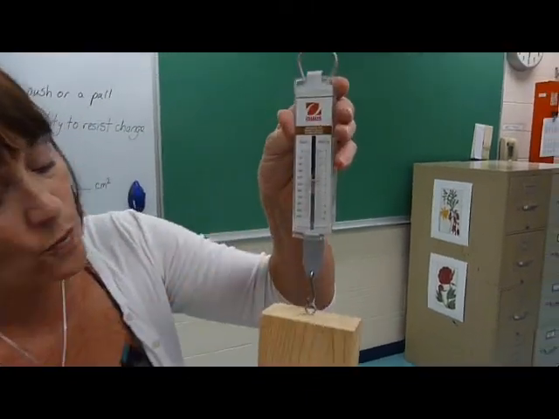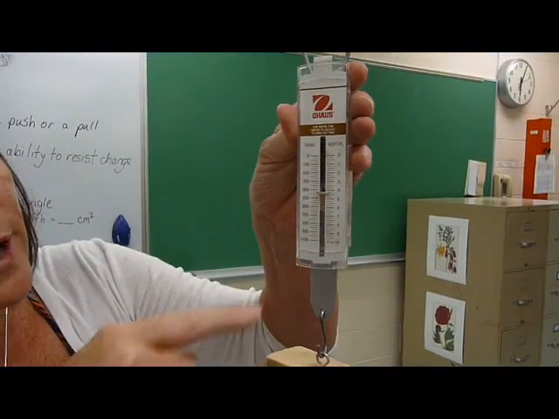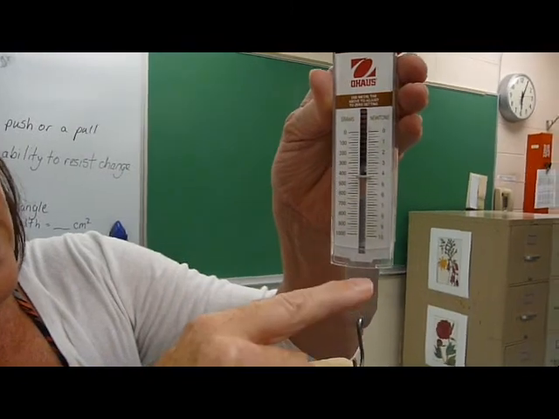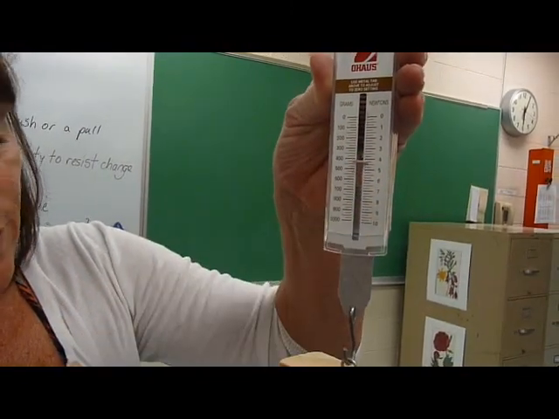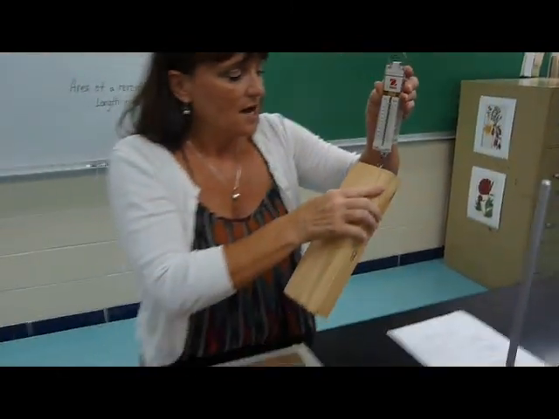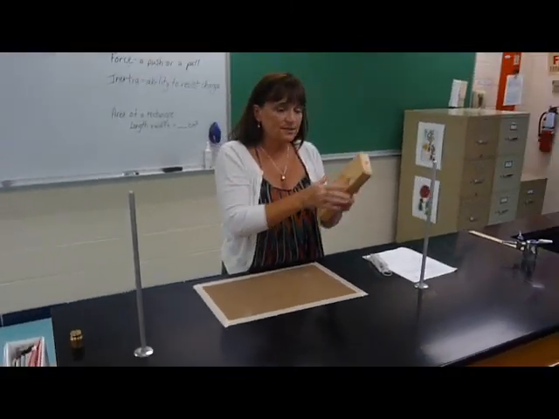And you're going to read the weight of your object, which is the pull of gravity in newtons, which is on the right-hand side. And this one weighs 4.2 newtons. Okay. The next thing that you're going to do is measure the surface area.